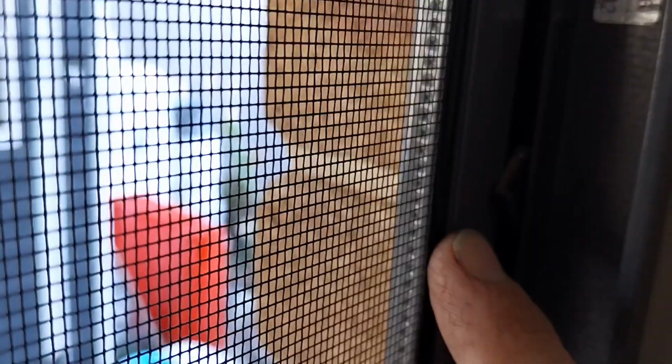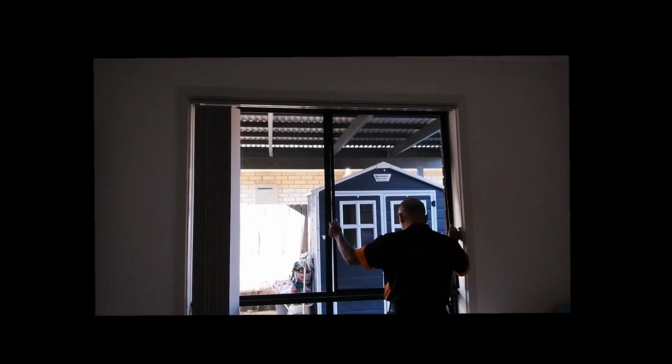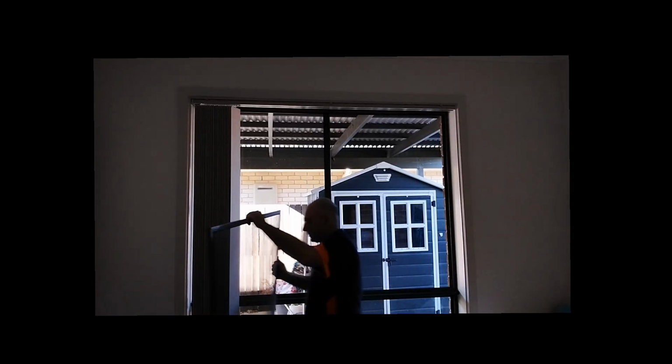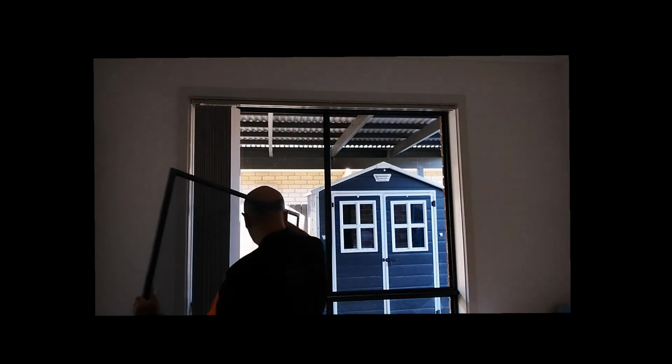Now, when you're coming to take this type of screen out, a screen on this type of window, look for something like that. Obviously, to take the screen out, you want that out of the way. Otherwise, it's going to block you from taking the screen out. So it's just a simple matter of lifting it up and pulling it out. And of course, to put it back in, it's just as simple. You just fit it back into the slot.